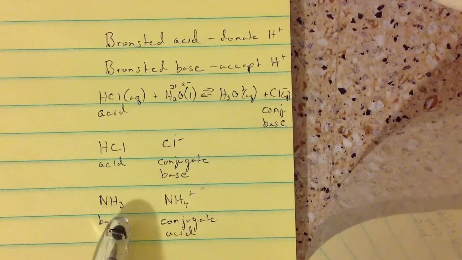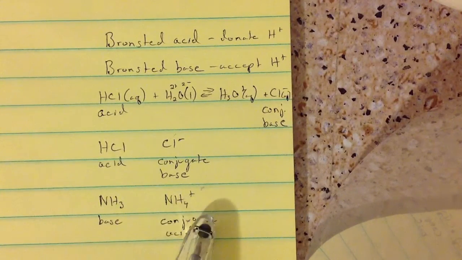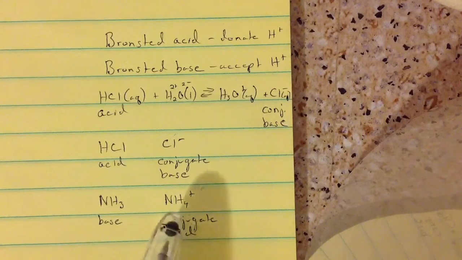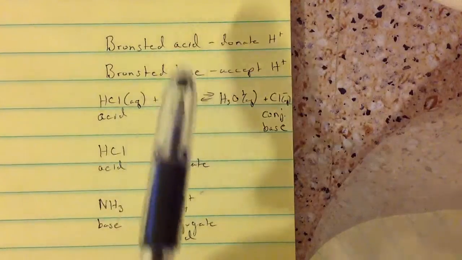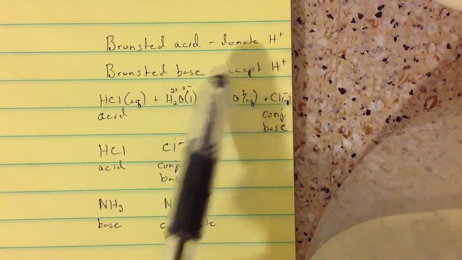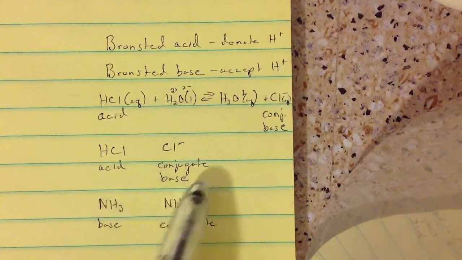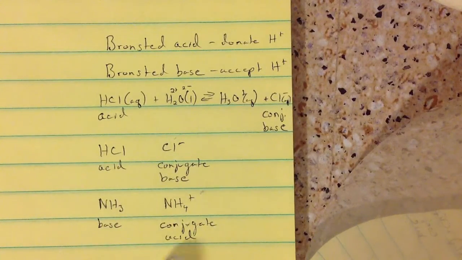Because NH3, after it accepts a proton, becomes ammonium. Ammonia to ammonium, and now you have NH4 plus, and that's called a conjugate acid. So just remember that a Bronsted acid donates, bases accept, and it's pretty much the opposite. If it's an acid, you get a conjugate base. If it's a base, you get a conjugate acid.